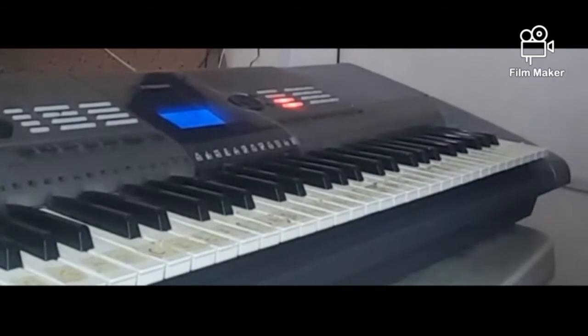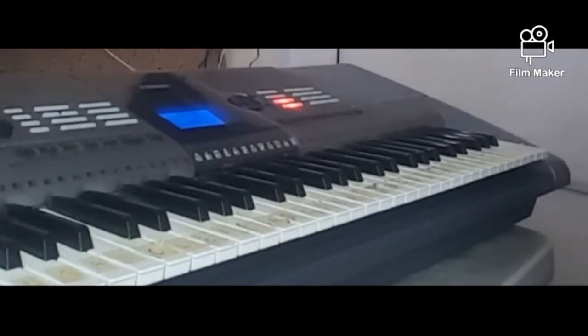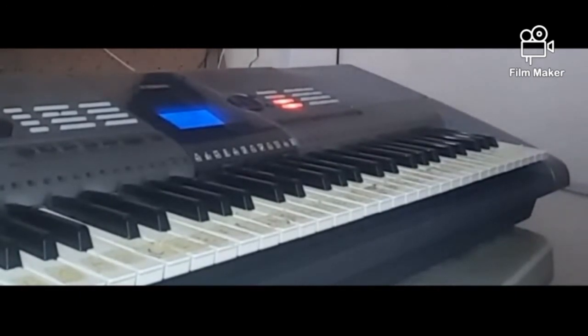Now we know the keys. Now we know how to identify a scale in respect of any key on the piano. Now we know how to play the scale in triads, in respect of the major triad chords, in any major key.